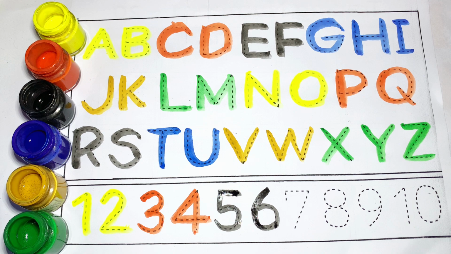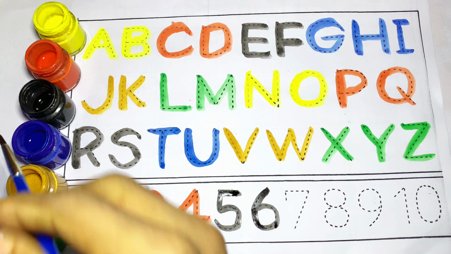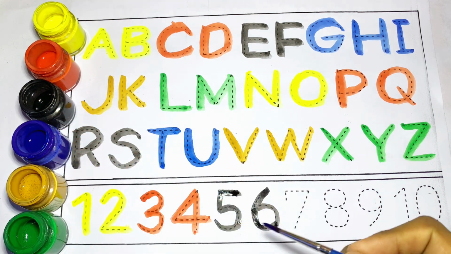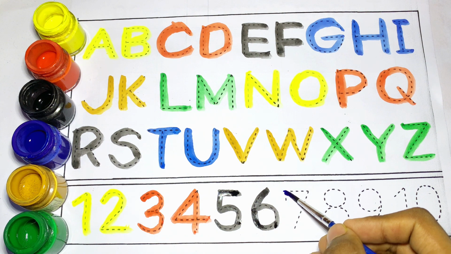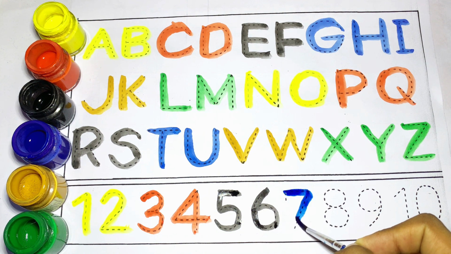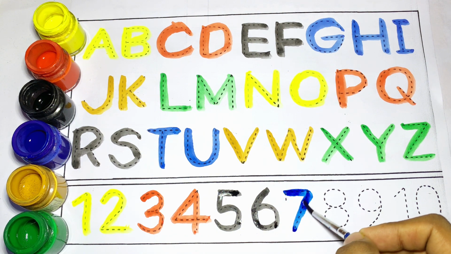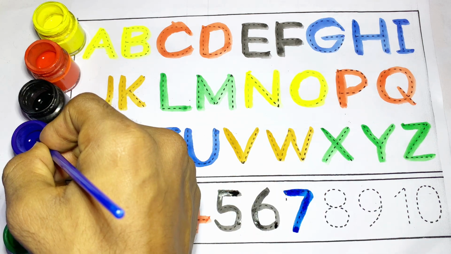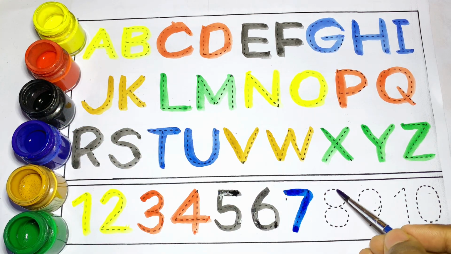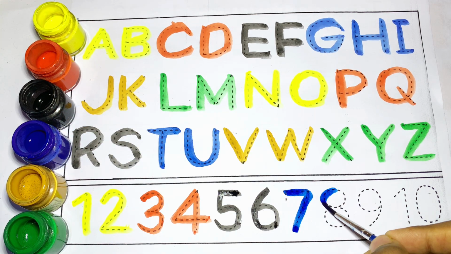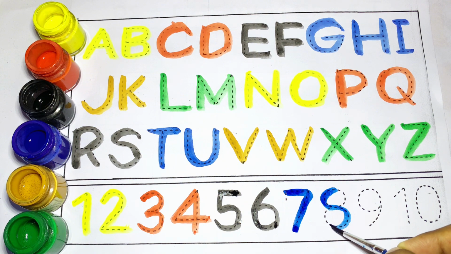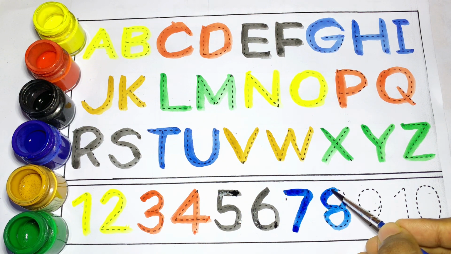The numbers of 7. And use blue color. S-E-V-E-N, 7. Kids again use blue color and draw 8. The numbers of 8. E-I-G-H-T, 8.